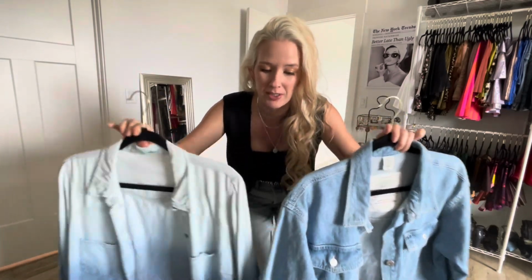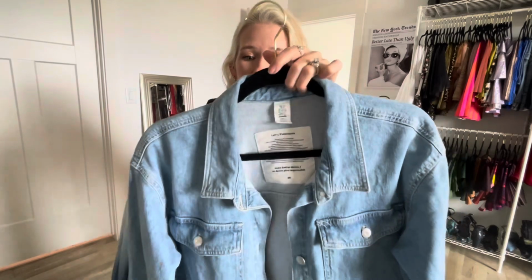Let's start with the chambray or denim button-up top. This is my starting point for these first couple of looks. I have two button-up shirts. One is a very thick, weightier fabric. It's going to be a little bit harder to manipulate as far as tying in a knot or tucking in. So for that reason, I also like to keep this one in my closet as well.